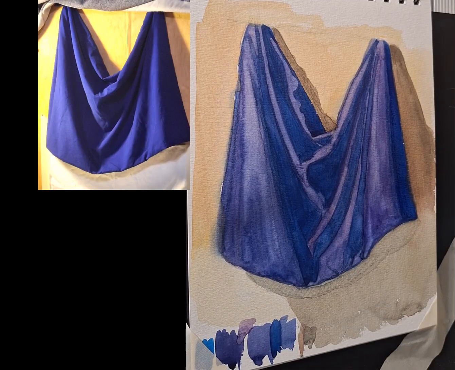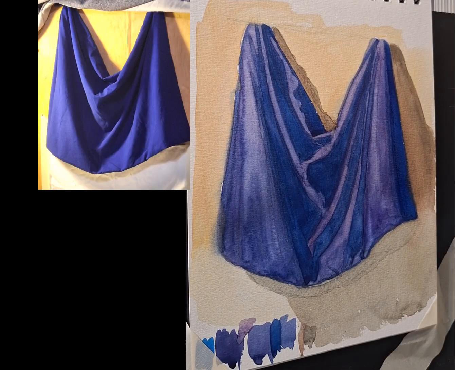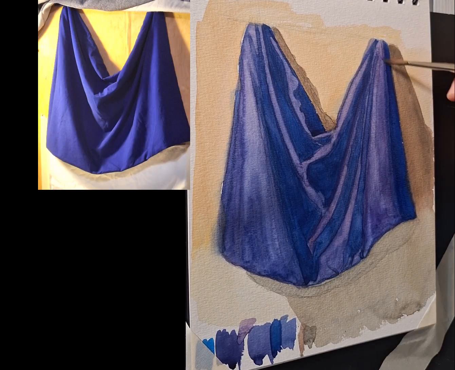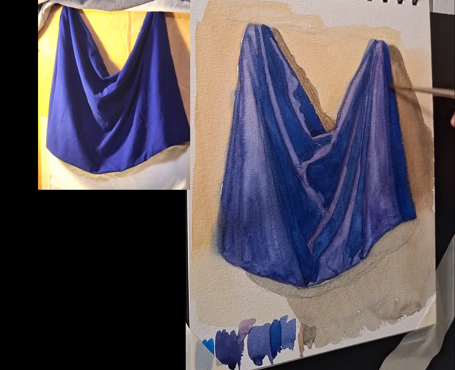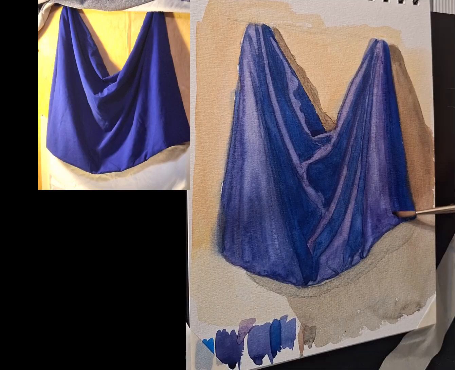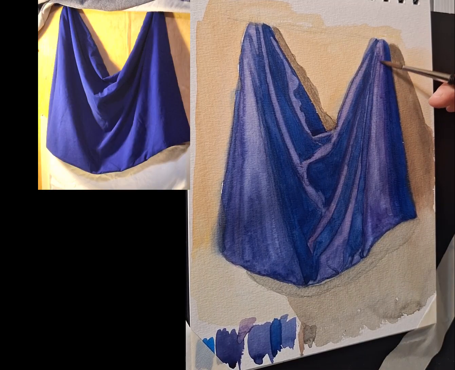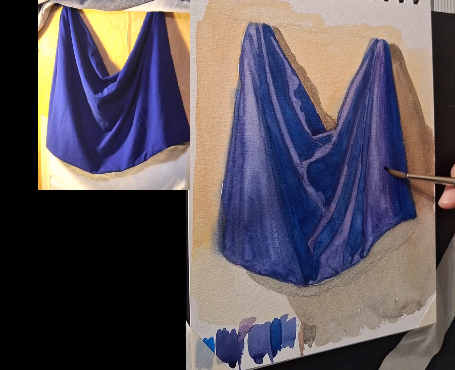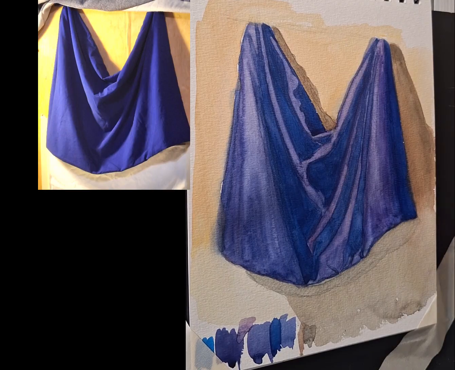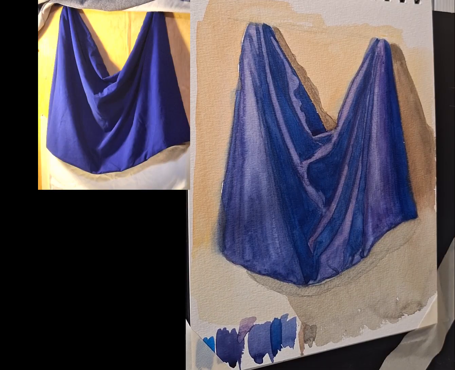And how's that looking? Like, is it turning? Mm-hmm. So while it's wet on the verge, I'll add a little bit of a medium value. And I'll just run my clean brush along this edge. All right, so now it's turning more. That's good.